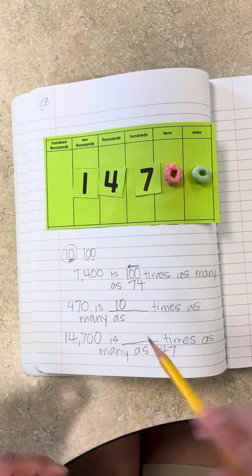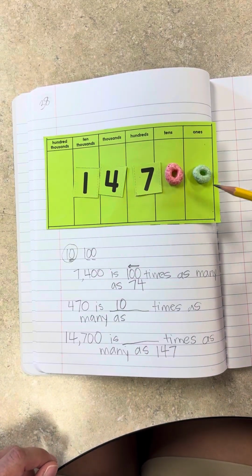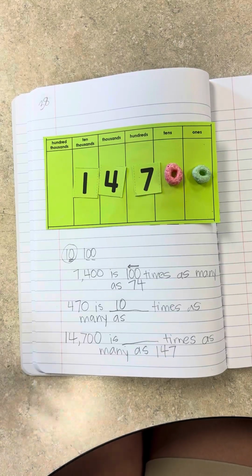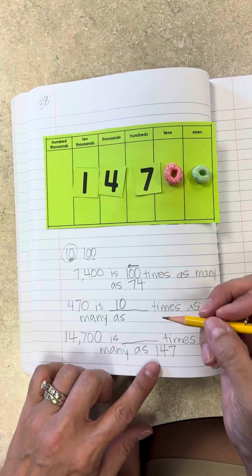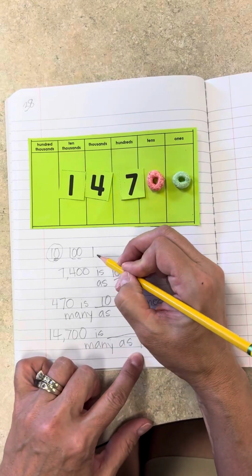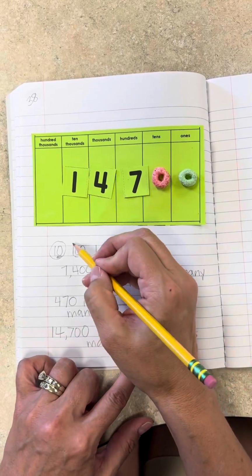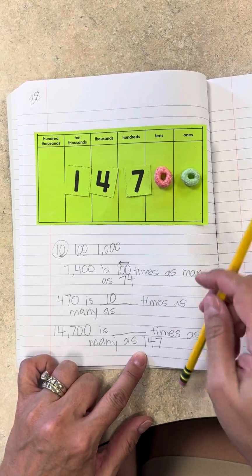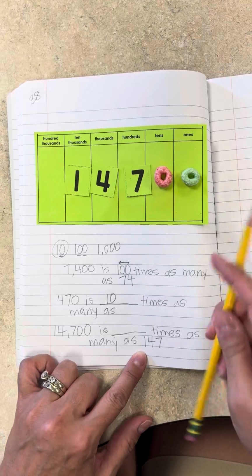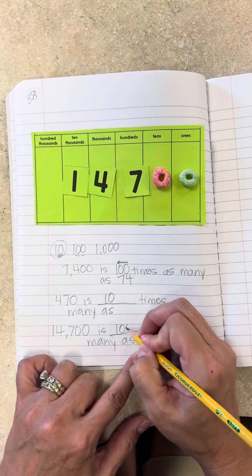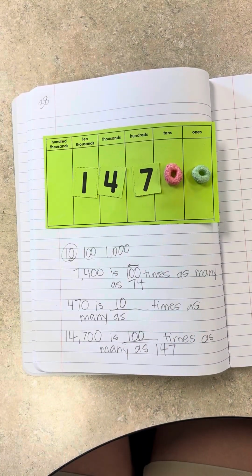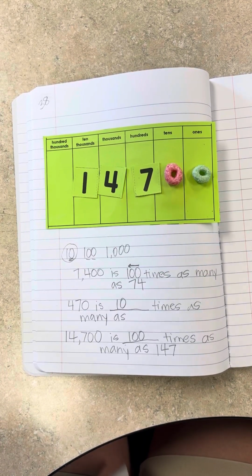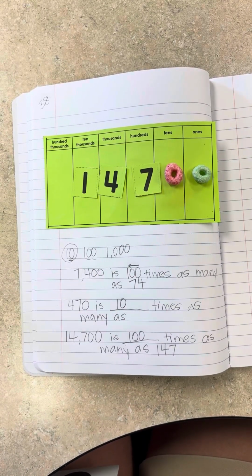The clue is your zeros. How many zeros do you have? 2. What number has 2 zeros? 10, 100, 1,000, right? It's this one, 100. 100 has 2 zeros, and that's how many places we had to move it and fill in with our Fruit Loops. 14,700 is 100 times as many as 147. All right, we're going to practice that more, but that's what we're putting in our math journal today.